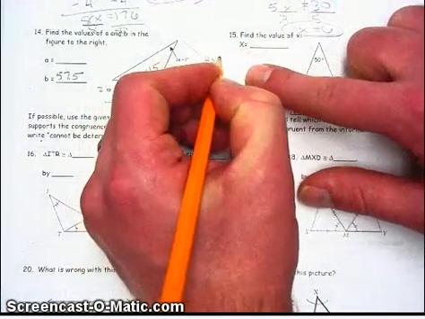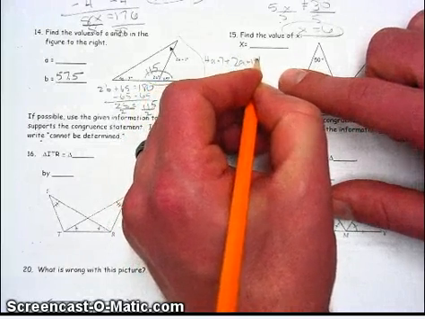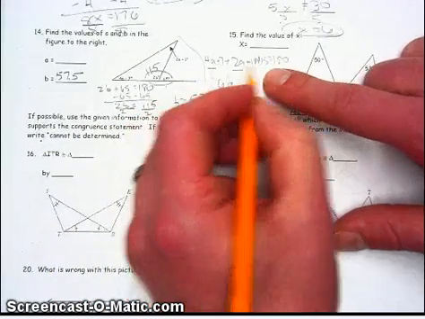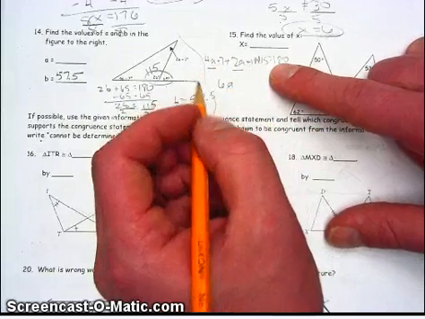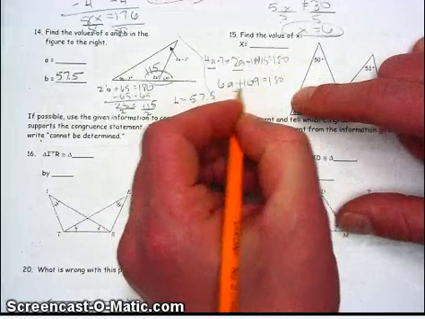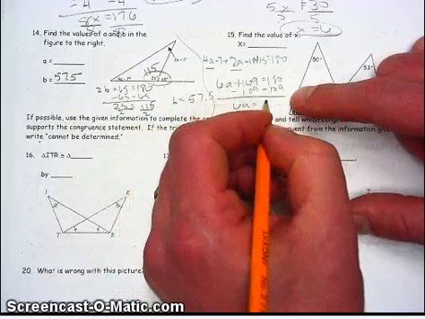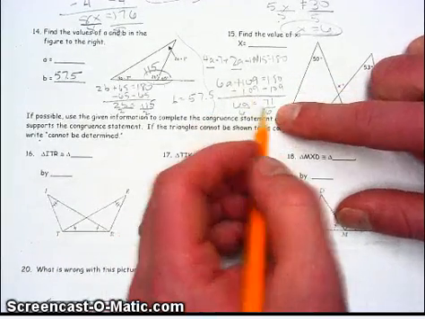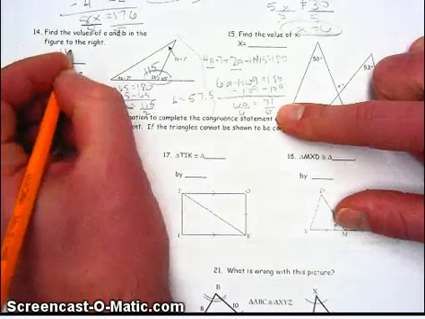So 4A minus 7 plus 2A plus 1 plus 115 equals 180. Combine my like terms, so it's going to give me 6A, minus 7 plus 1 is minus 6, plus 115, so plus 109 equals 180. 180 minus 109, so 6A is equal to 71. Divide by 6. It's not a real pretty number, so it's going to end up being 11 and 5/6.